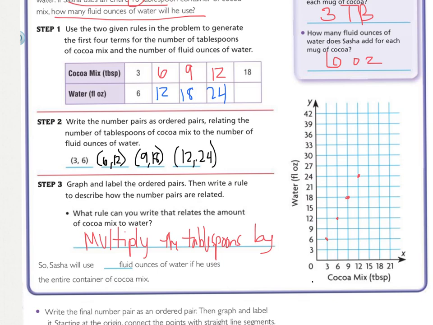Does that work for the rest of them? 6 times 2, I get 12. 9 times 2, I get 18. And 12 times 2, I get 24. That's correct. And I added the tablespoons to make sure that we know that it was multiplying the cocoa mix to get the water. Because if we did it the other way around, we wouldn't get the same answers. And so the rule is to multiply the tablespoons by 2.